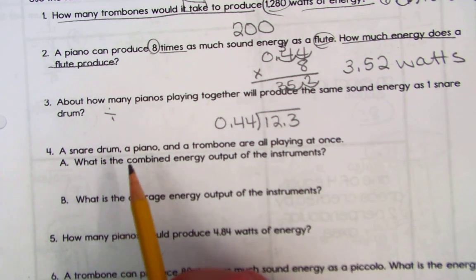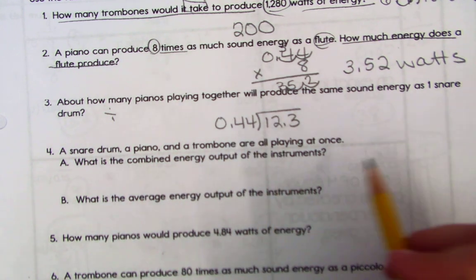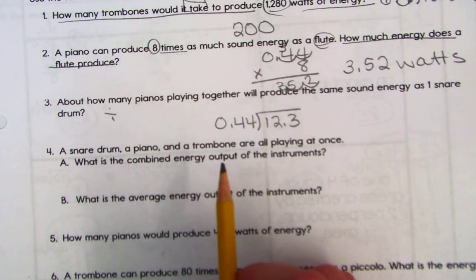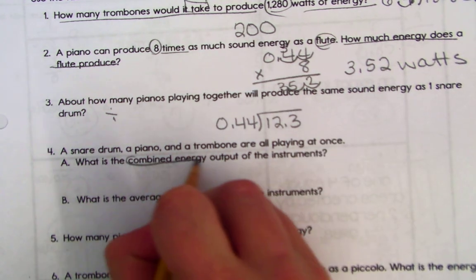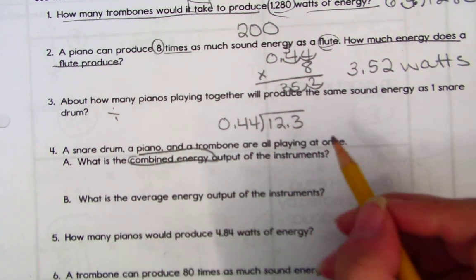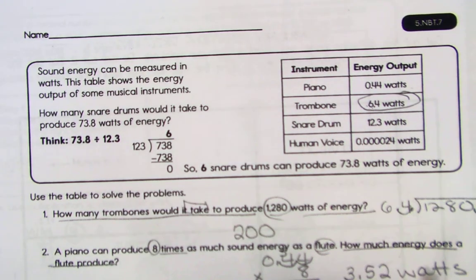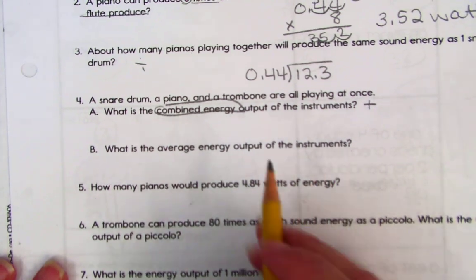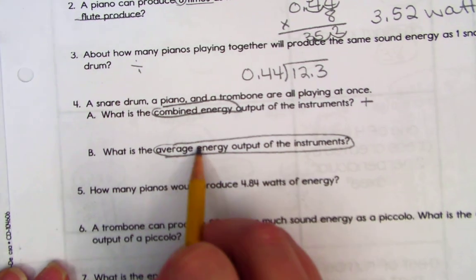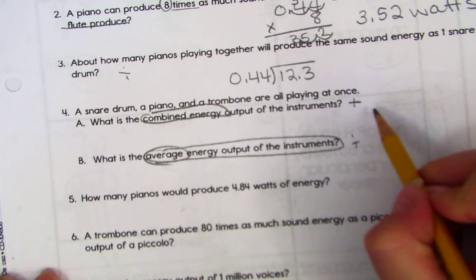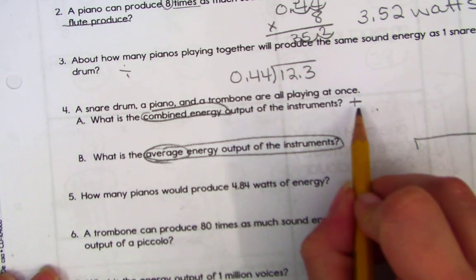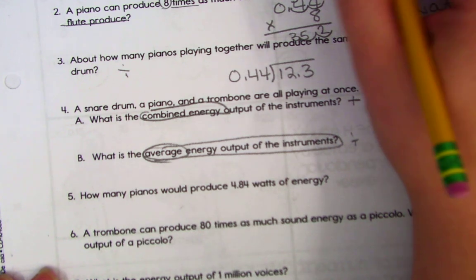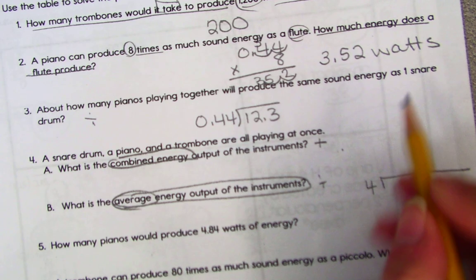Let's look for a snare drum, a piano, and a trombone are all playing at once. What is the combined energy output of the instruments? Combined energy means I need to add. So you need to make sure you add energy, probably all of those numbers. Make sure you line up those decimals. What is the average output of the instruments? Average means division. So you're going to take this number right here, whatever your combined energy, and you're going to divide by 1, 2, 3, 4, because you have 4 instruments. So whatever that energy is, so you're going to take this answer.